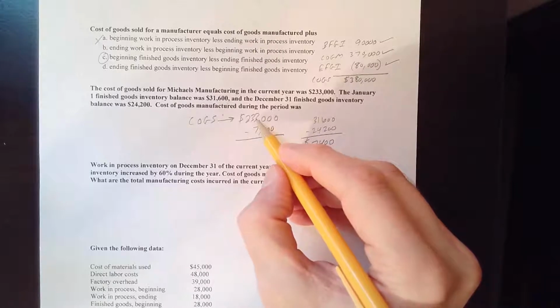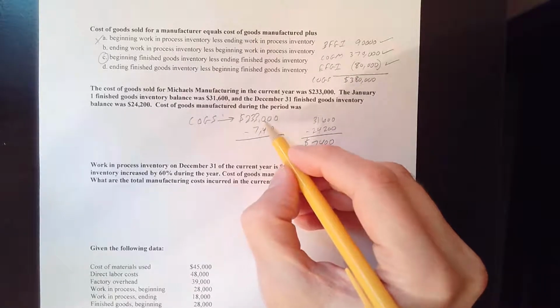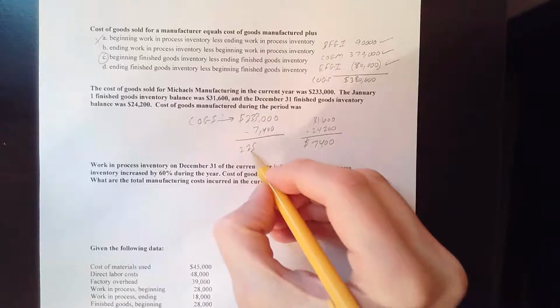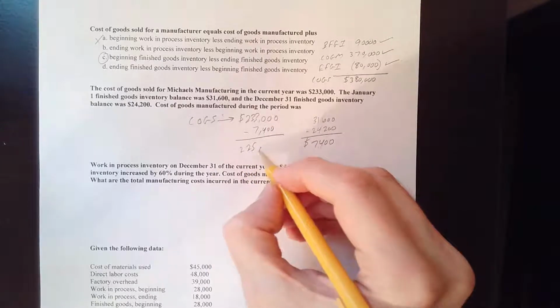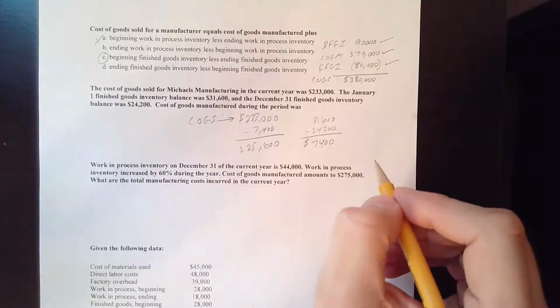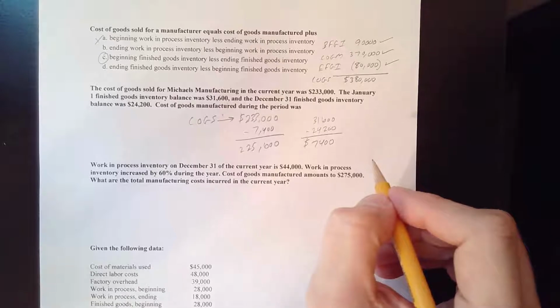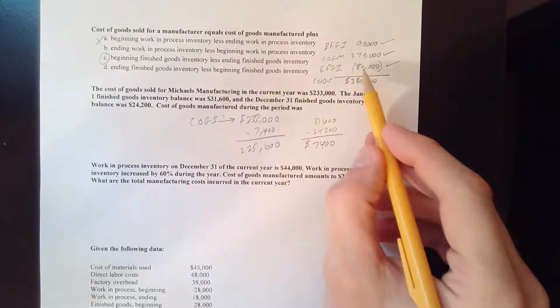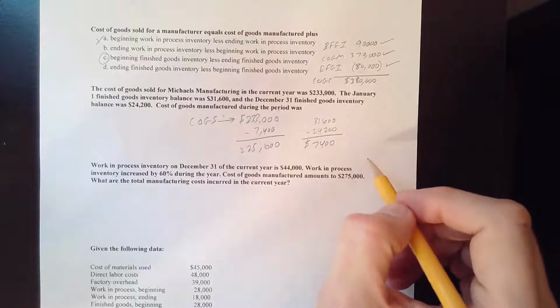And if we subtract 7,400 from 233,000, we should come up with, let's see here, 225,600.